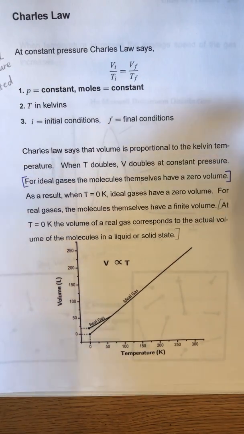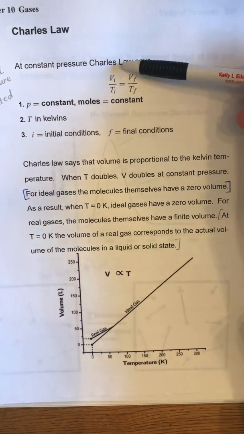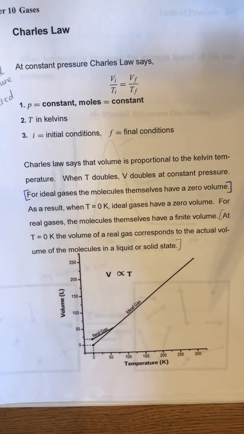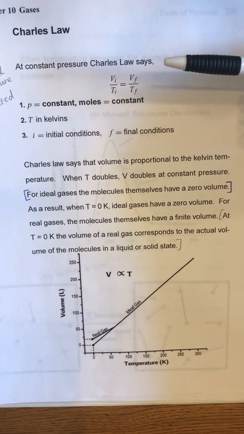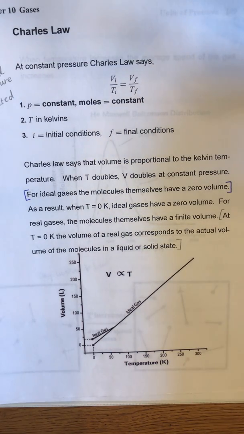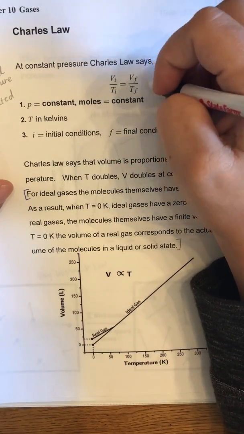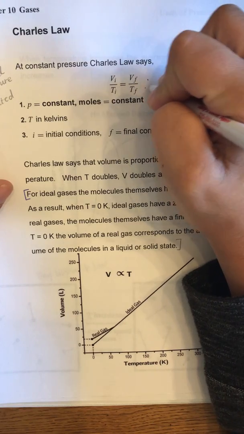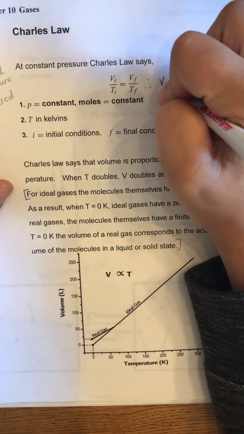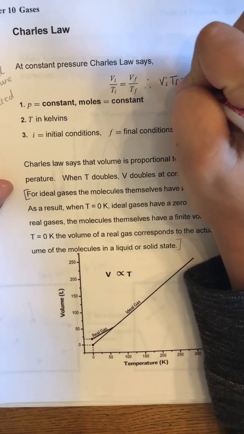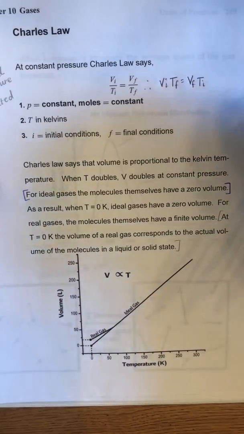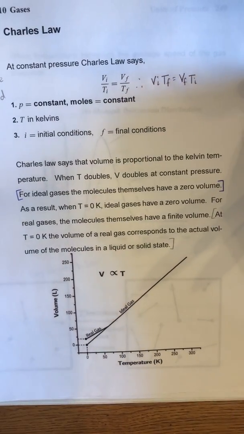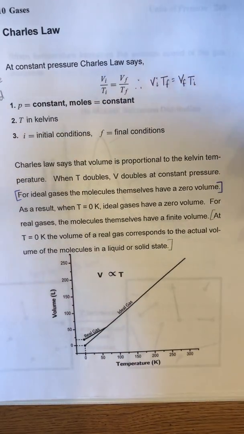Okay, next we have Charles's Law. Charles looked at volume and temperature. So if you think about it, if you go up to a gas and you bump up the temperature on that gas, what's going to happen to the volume? The volume should get bigger. So these two are directly related. Here he has this formula, but if you don't like things on the denominator, you can also rearrange it to be this formula. It's really up to you. It doesn't really matter. But one goes up, the other goes up. One goes down, the other goes down.